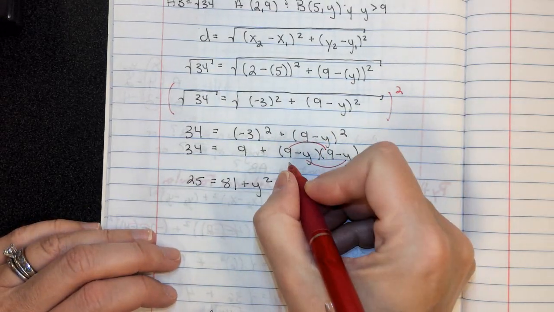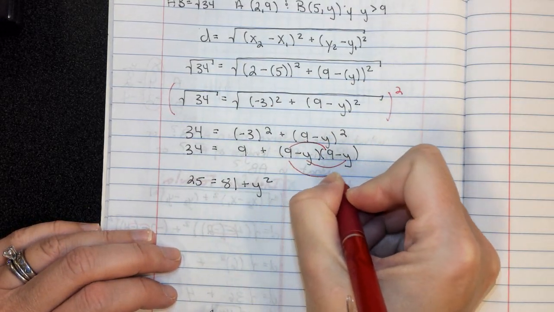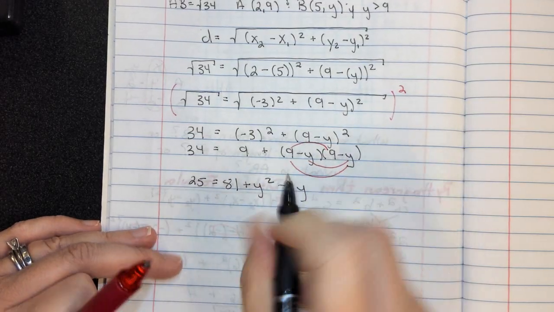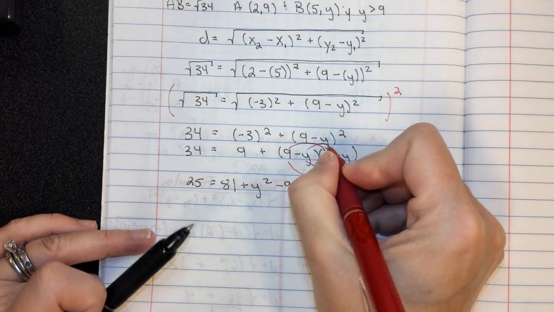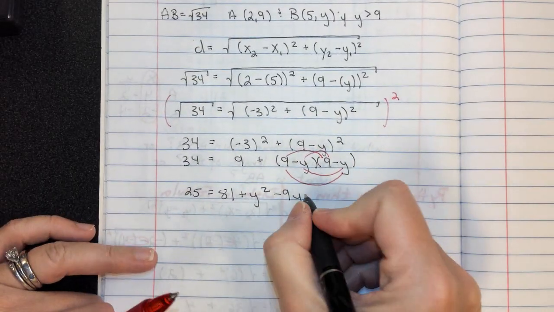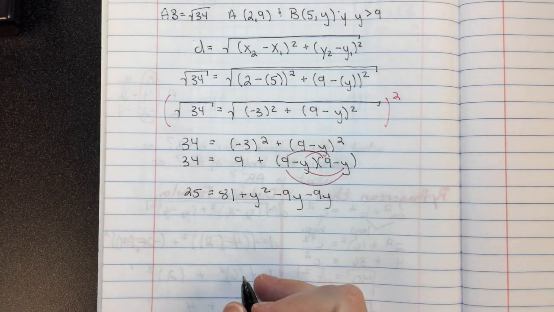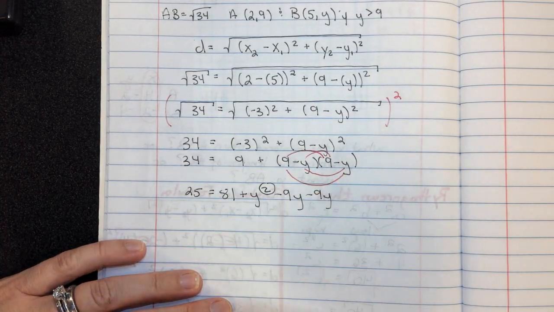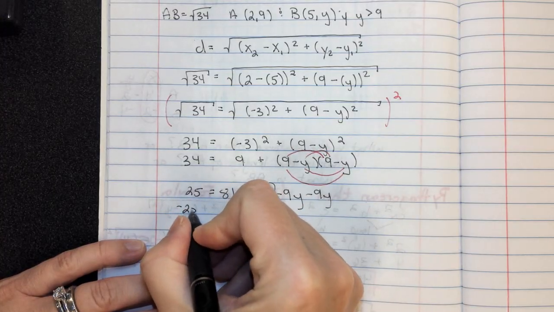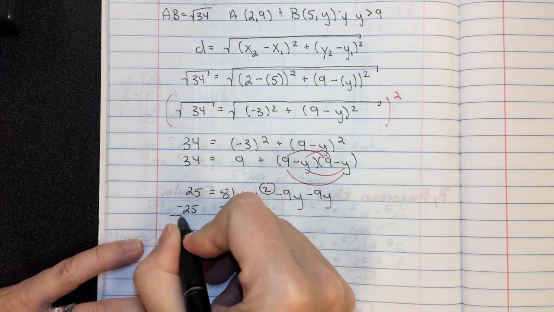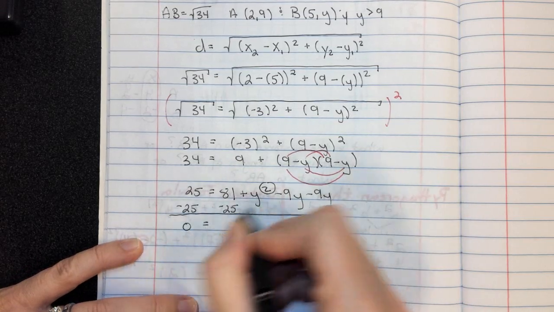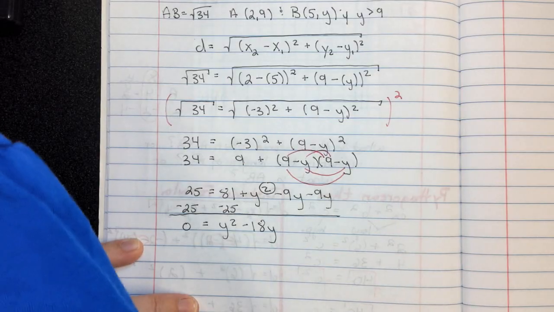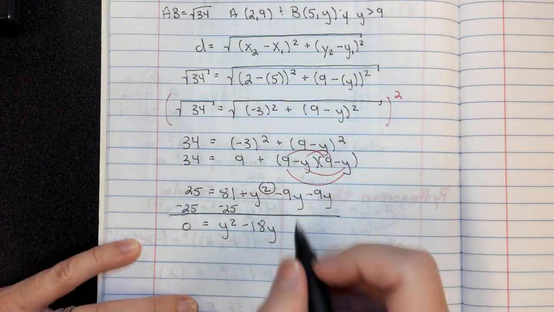I'm going to do my outsides, and that's going to be minus 9y. And I'm going to do my insides, which is minus 9y. So I realize I have that quadratic there, so everything's got to go to the other side. I'm going to subtract 25 over, and put this into a little bit better form. I have y squared minus 18y. 81 minus 25 is going to be 56.